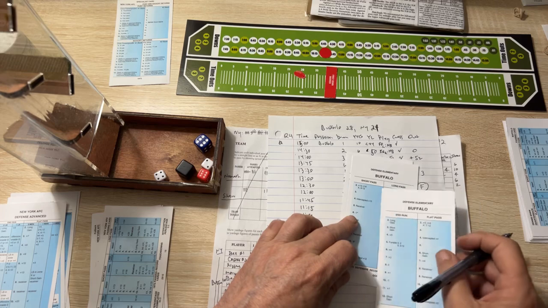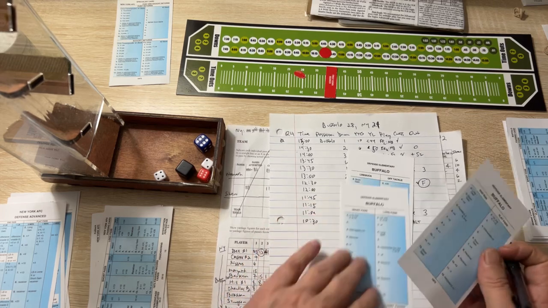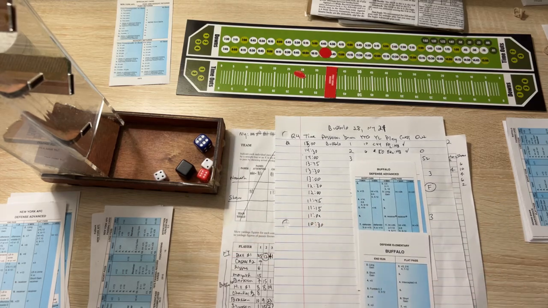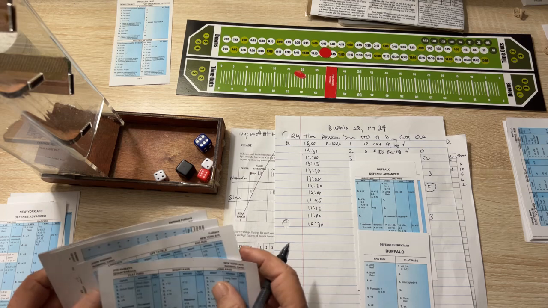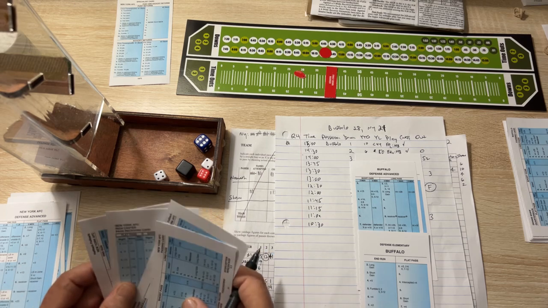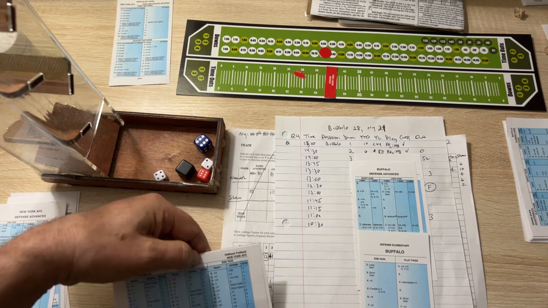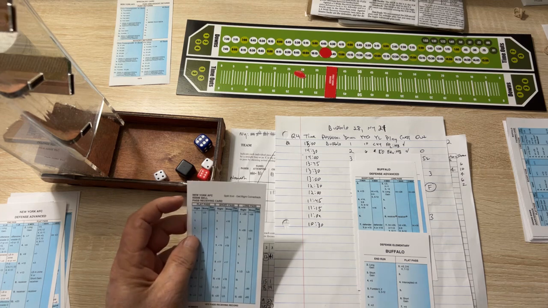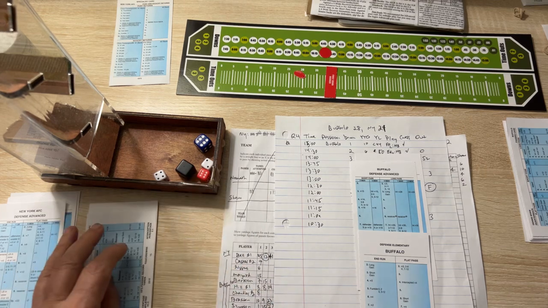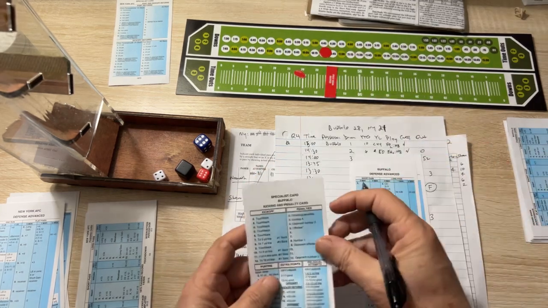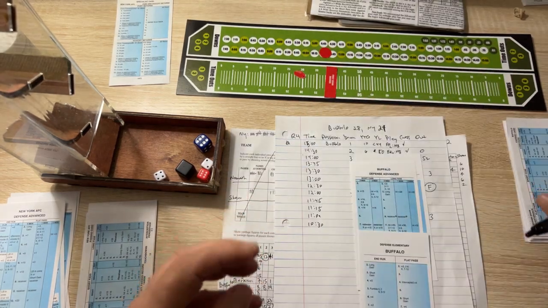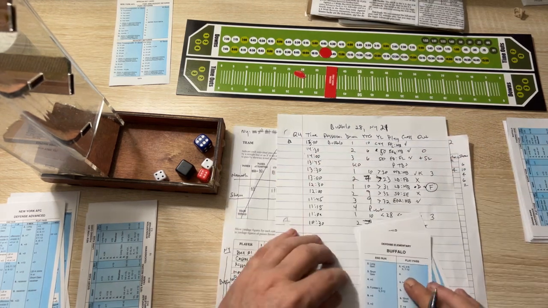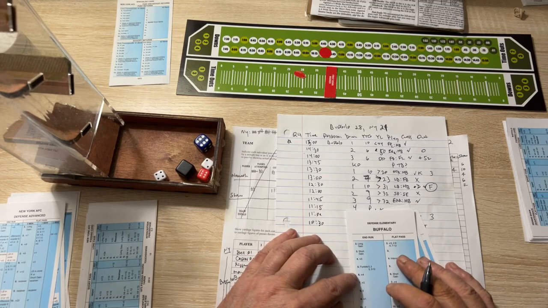And he is sacked for 7 yards. Oh, that's basic. Defender X or 15. That was to Bell. Bell's defender is the right cornerback. This is big. Defender X. That's a 6.